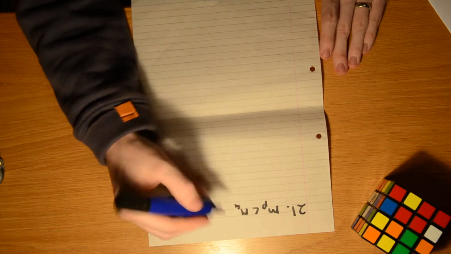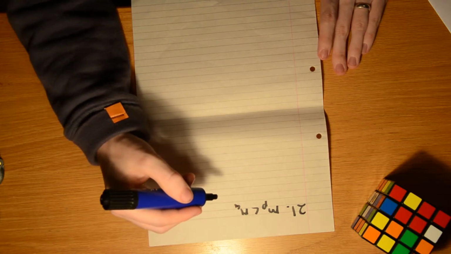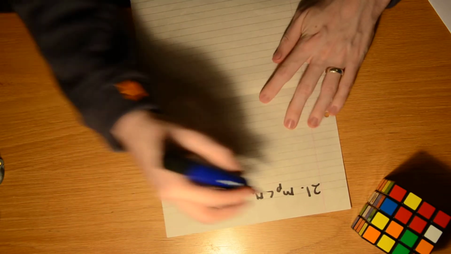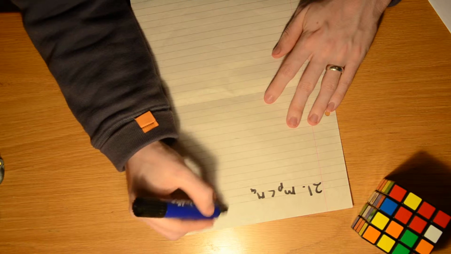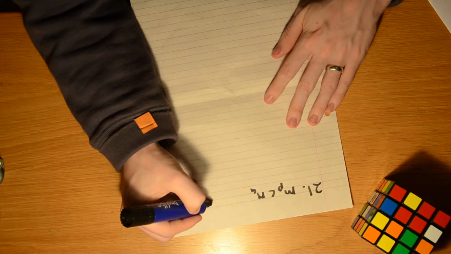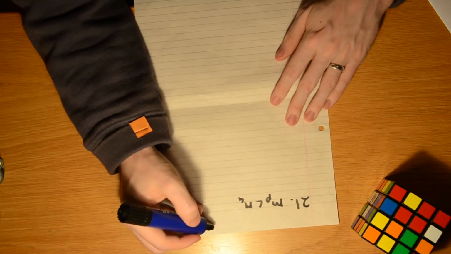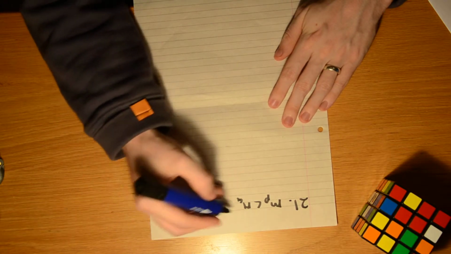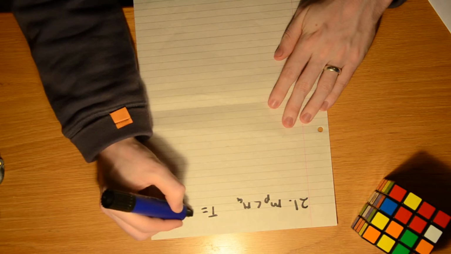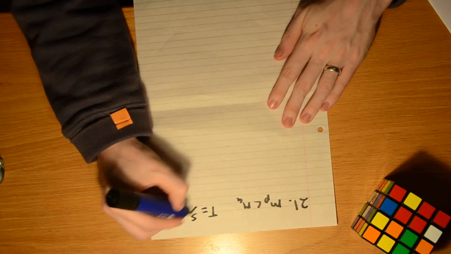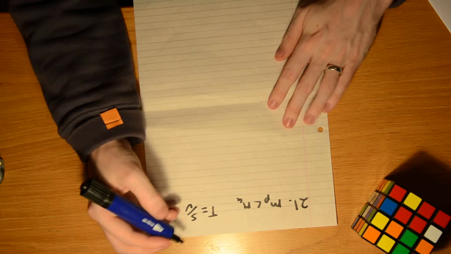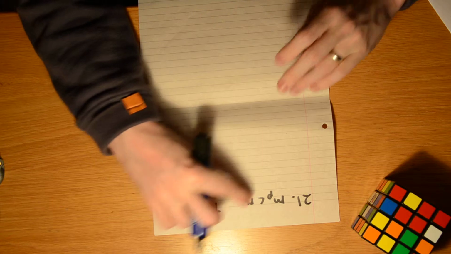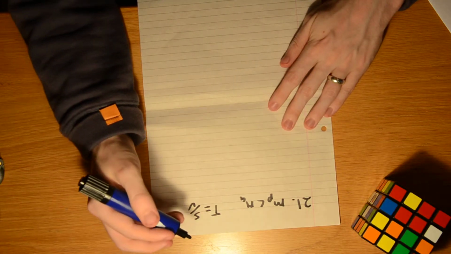So the time taken for one complete orbit is going to be equal to the distance divided by the velocity. And you'll be remembering that speed is distance divided by time using the formula triangle. So we're going to end up with time is distance divided by velocity. We're just going to come up with a general equation to tell us how long it's going to take, and then we can see how it's affected by the mass.